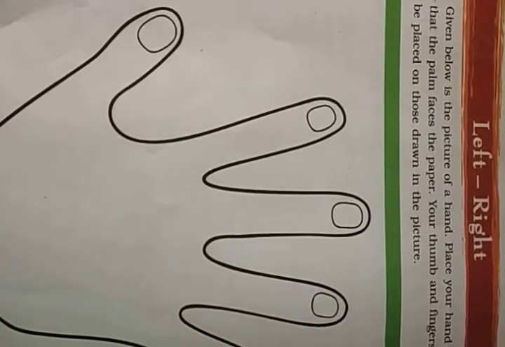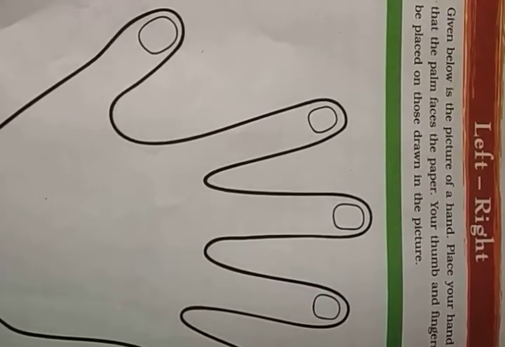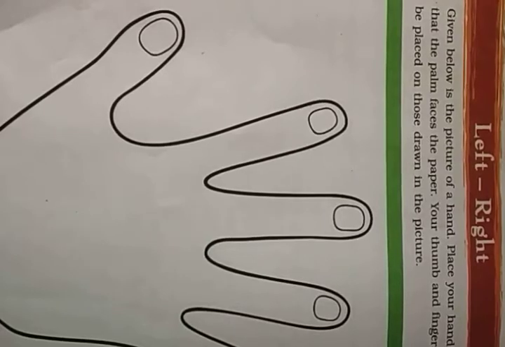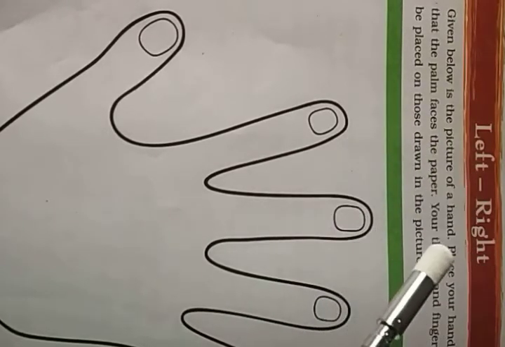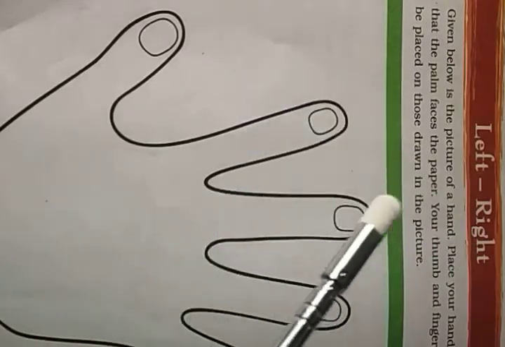Good morning, grade 3. We're moving to lesson 22. We're going pretty quickly. And this is called left and right. Would you like my new pointer?